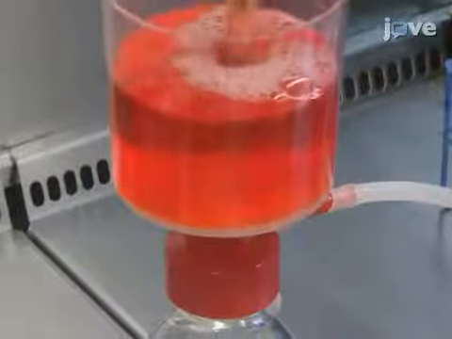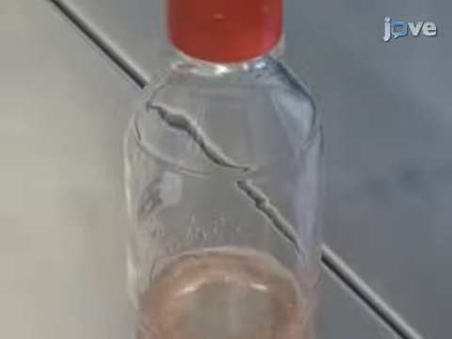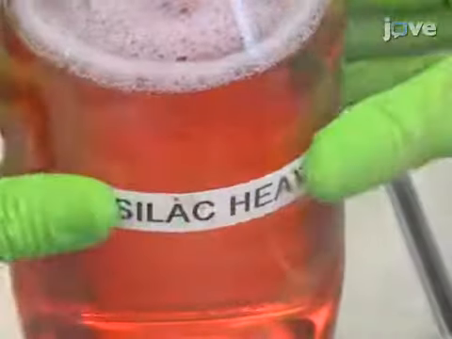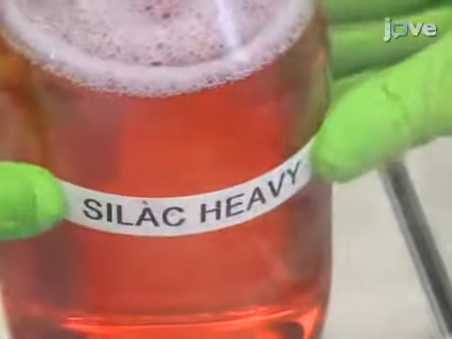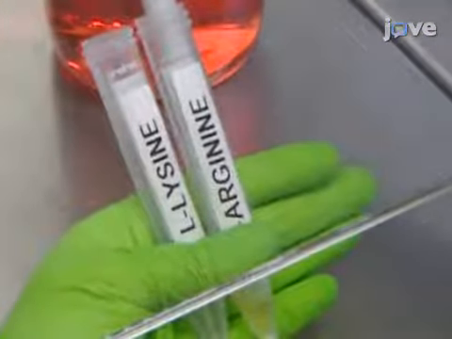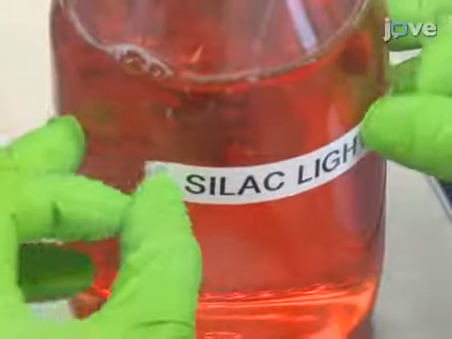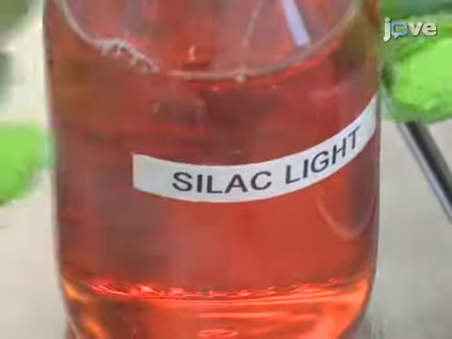Sterile filter the medium using a 0.45 micron filter and label the bottle as heavy SILAC medium. To prepare the light medium, repeat these steps using 50 milligrams of arginine and 50 milligrams of lysine. Label the bottle as light SILAC medium.